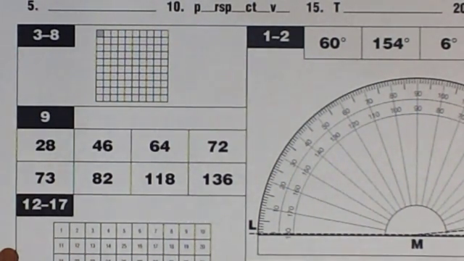Number 5. Write this fraction as a percentage. Number 6. What fraction of the grid is unshaded?